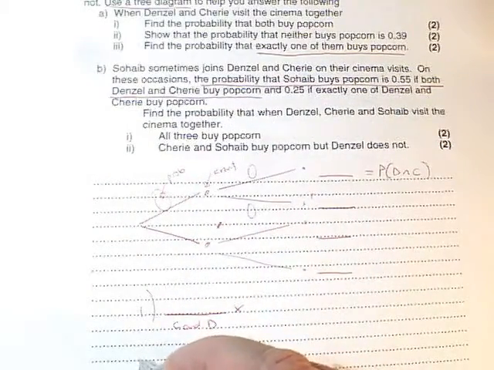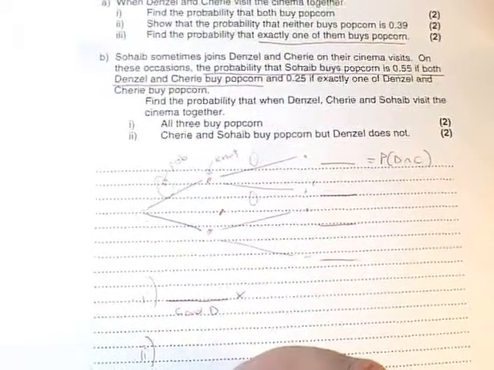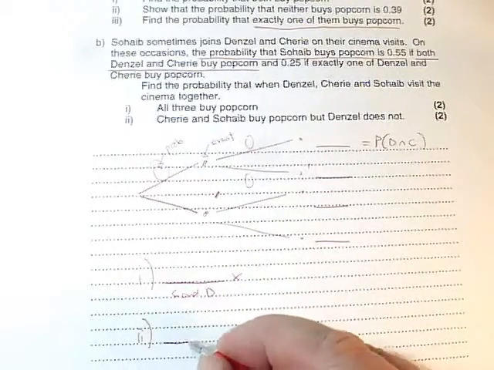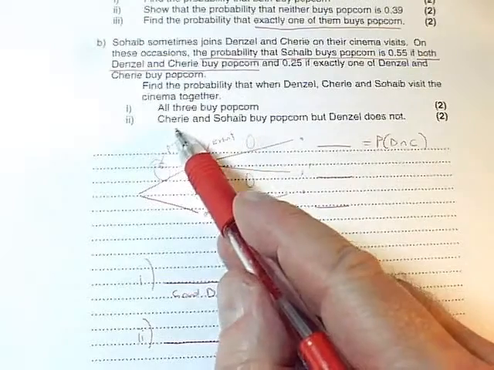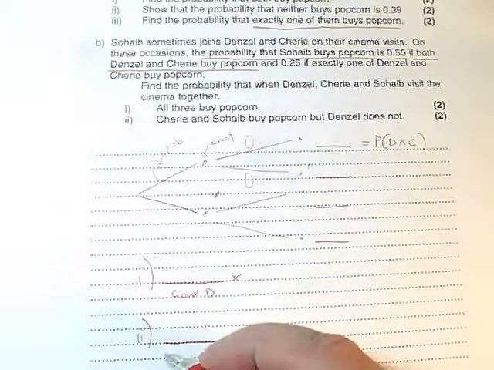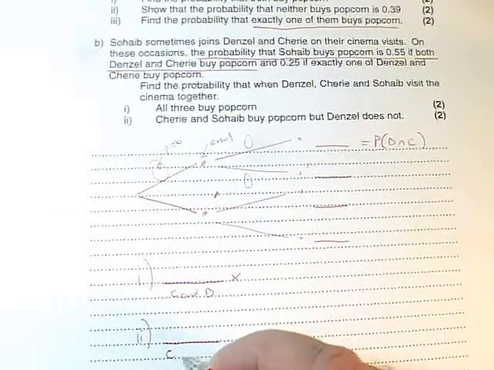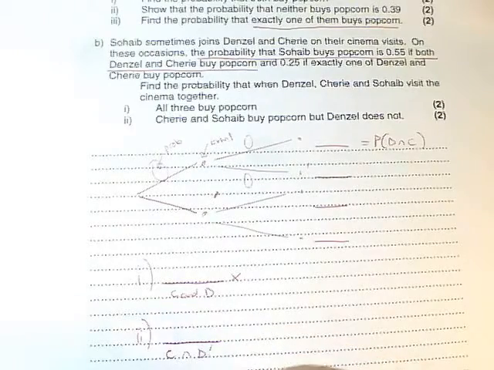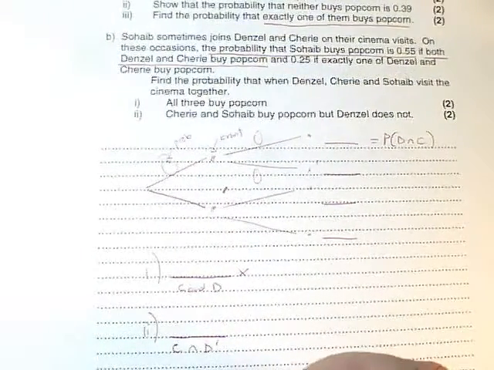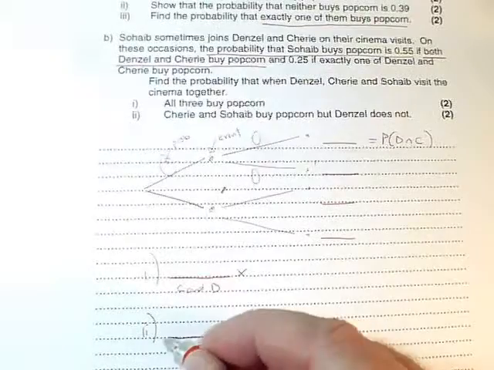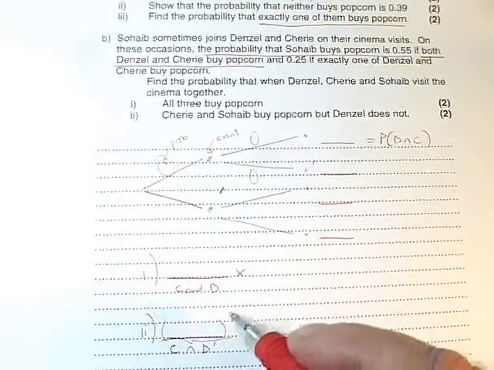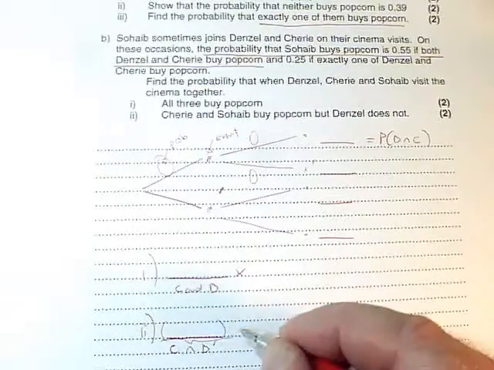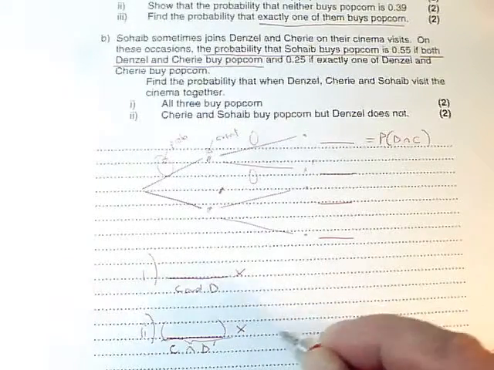But then for part 2, again we need to start with what C and D do. But this time, Sherry buys popcorn, Denzel does not buy popcorn, so we need C and D dashed here. Now that's not the bottom of a fraction, this is just a slot that you're going to put a probability into. So we're going to do this probability times something else.